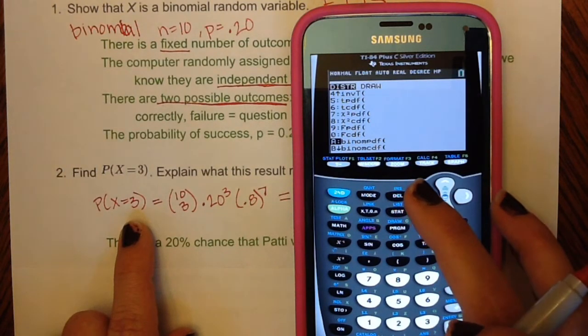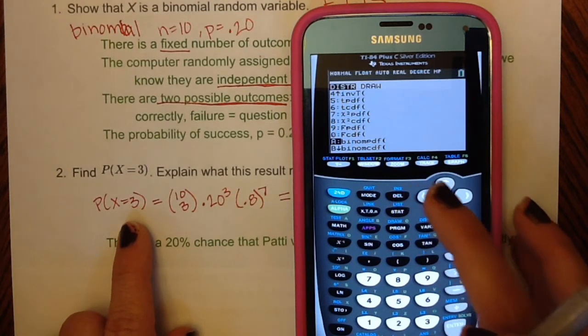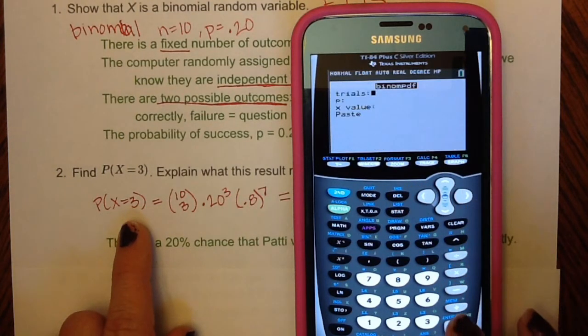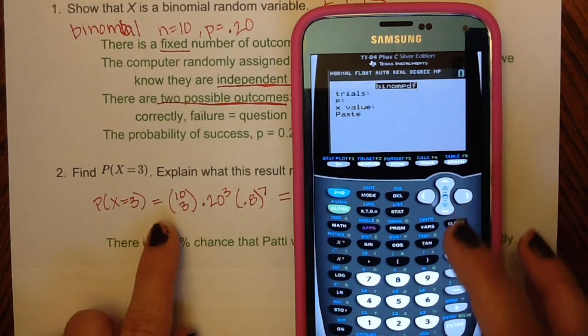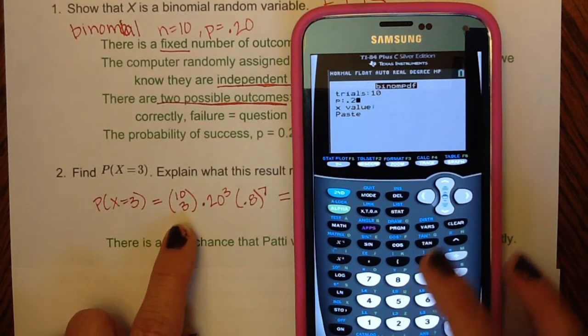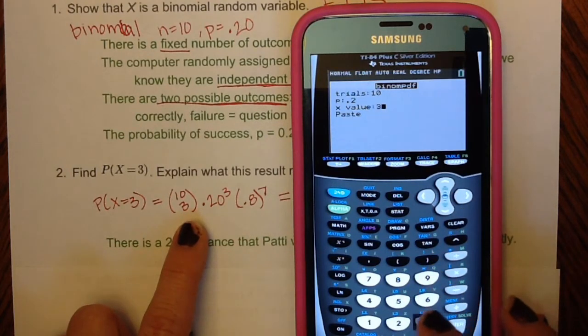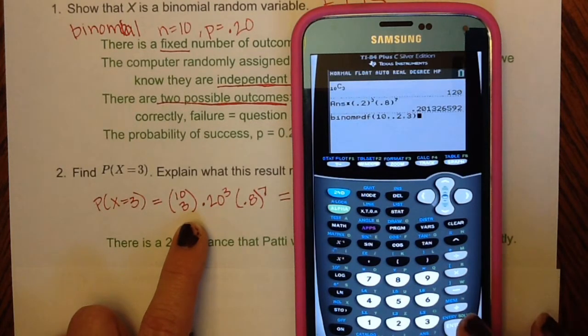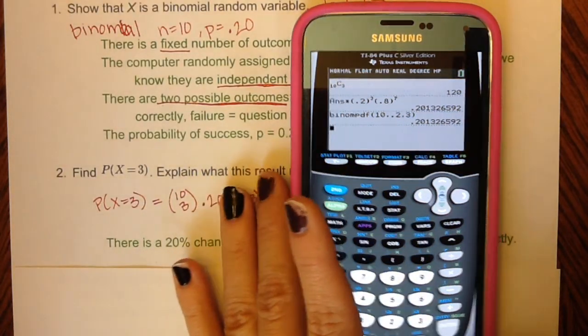PDF, I like to think of precise. So P as precise, so it's an equal. Cumulative is an inequality. So it would be PDF. We had 10 trials. Our n was 10. Our probability was 0.2. And our x is 3. And we're going to paste that in, and we get the same answer. So either way works.